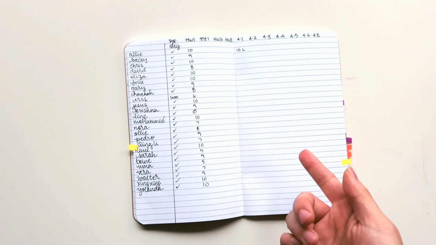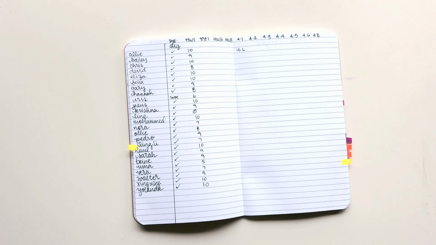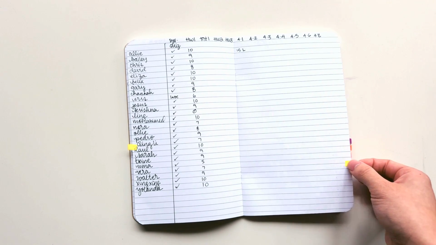For the attendance piece, my TA will keep track of all of the attendance so that we know who loses points for missing so many classes. So lateness or absences all go on that tab. Very helpful.